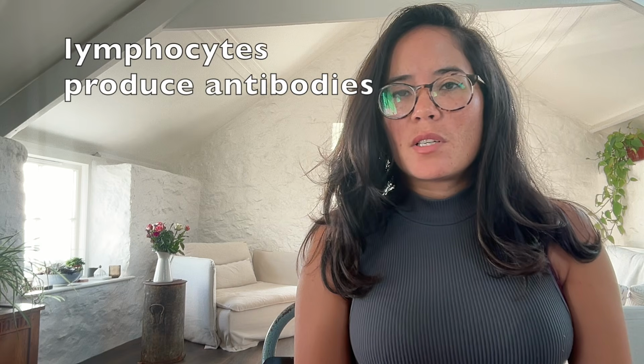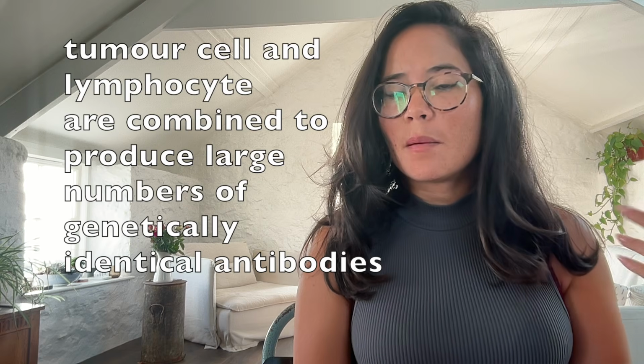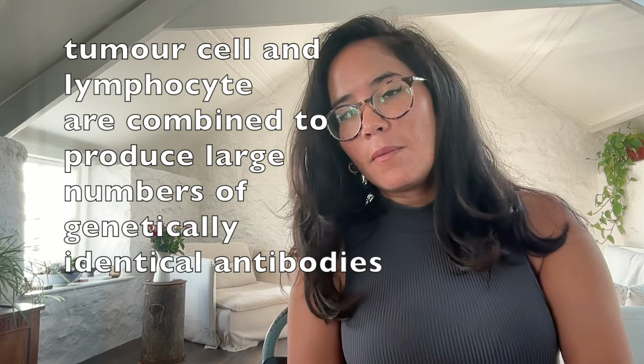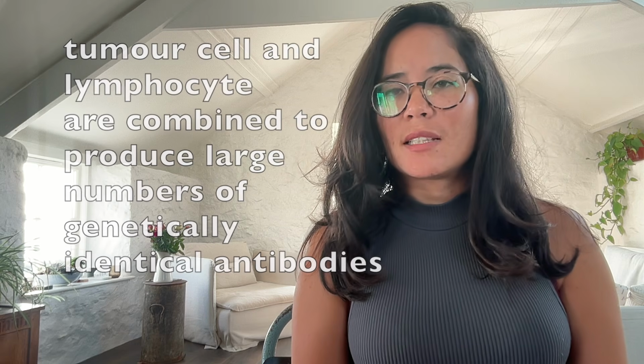And we know that antibodies are produced by lymphocytes, but the problem with lymphocytes is that they reproduce incredibly slowly. So what scientists thought about next was, well, how do we get them to produce large numbers of antibodies? What type of cell replicates really quickly? And they thought, hang on, a cancer cell, a tumour cell. So what happens if we combine a tumour cell with a lymphocyte? Maybe we'll be able to generate large numbers of genetically identical antibodies, and that's exactly what they did.